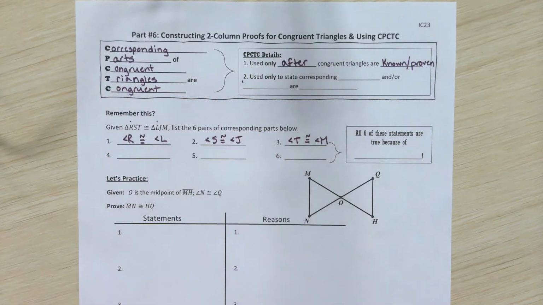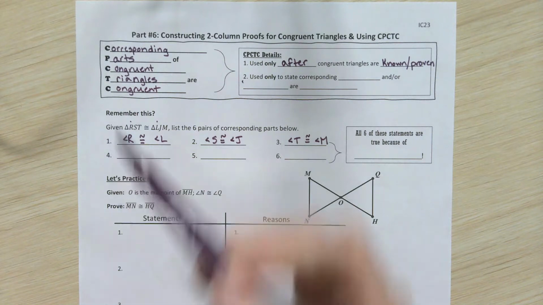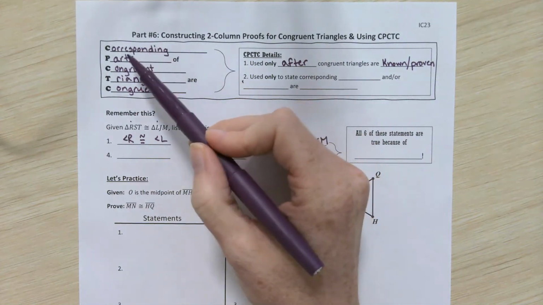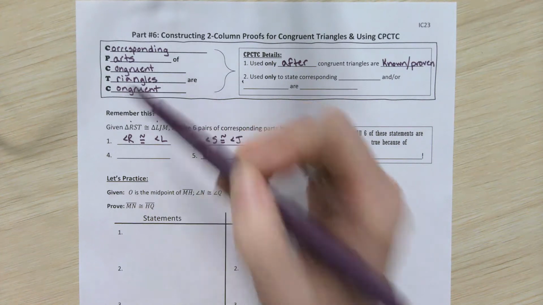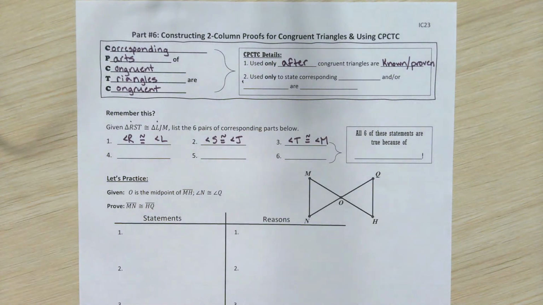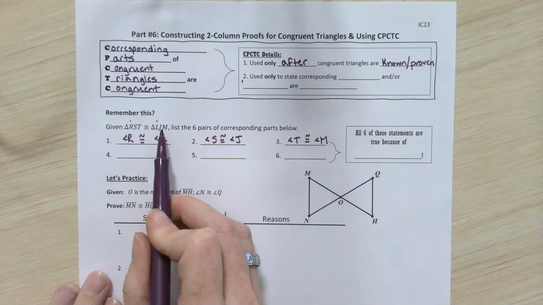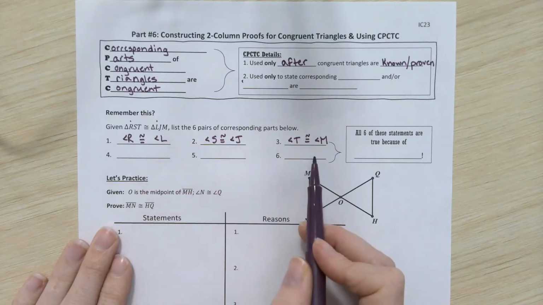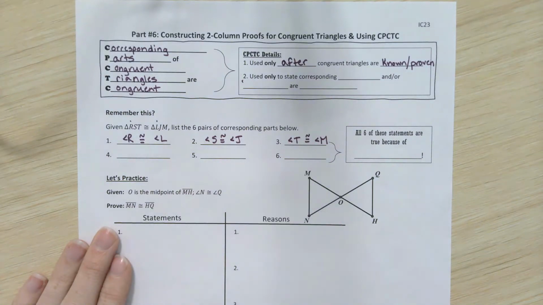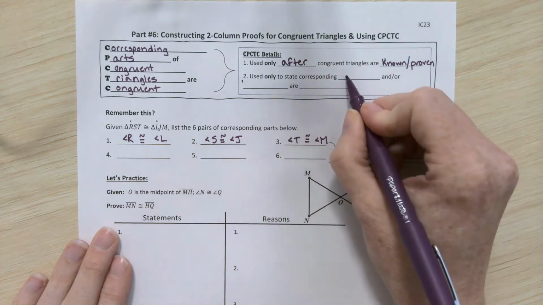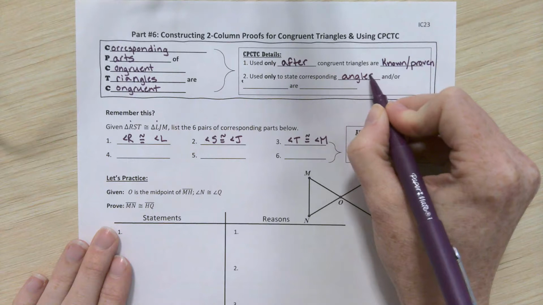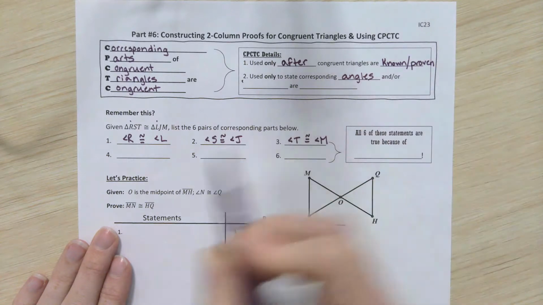And so CPCTC is just an abbreviation for this phrase. Corresponding parts of congruent triangles are congruent to each other. It's kind of like you're using the definition of congruent triangles. We're just explaining that when the triangles are congruent, there are a whole bunch of other parts that will also be congruent.